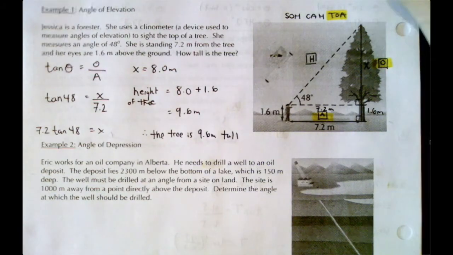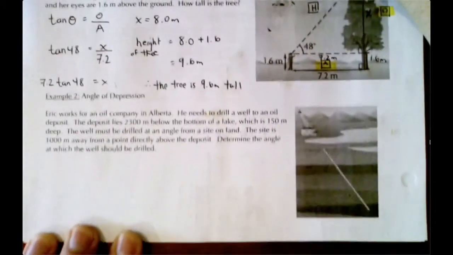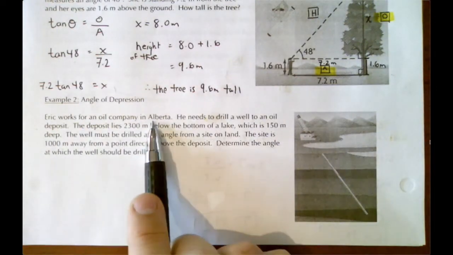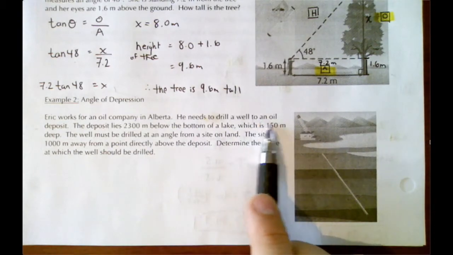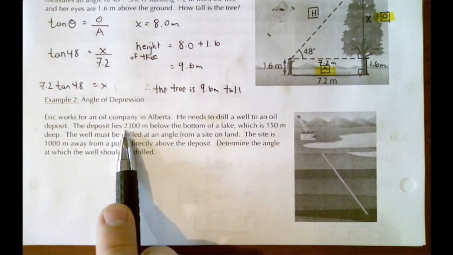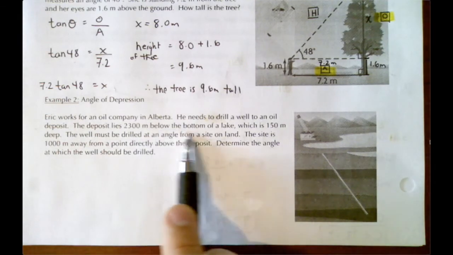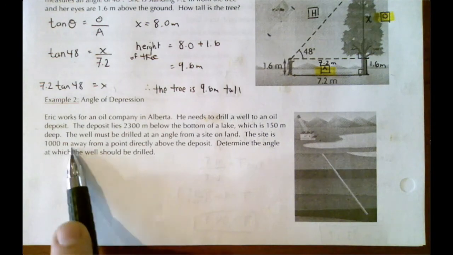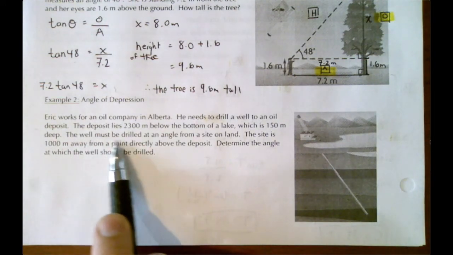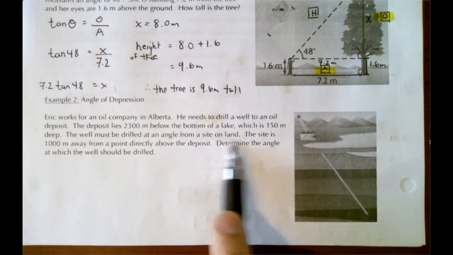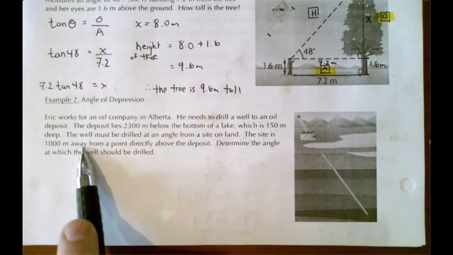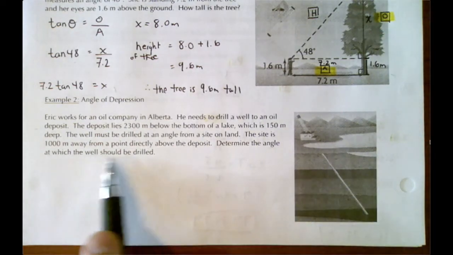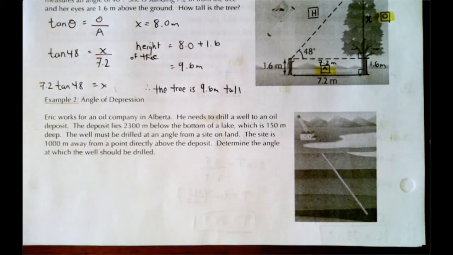Okay, let's try an angle of depression question. Eric works for an oil company in Alberta. He needs to drill a well to an oil deposit. The oil deposit lies 2,300 meters below the bottom of a lake, which is 150 meters deep. The well must be drilled at an angle from a site on land. The site is 1,000 meters away from a point directly above the deposit. Determine the angle at which the well should be drilled. And we kind of have a little picture here.